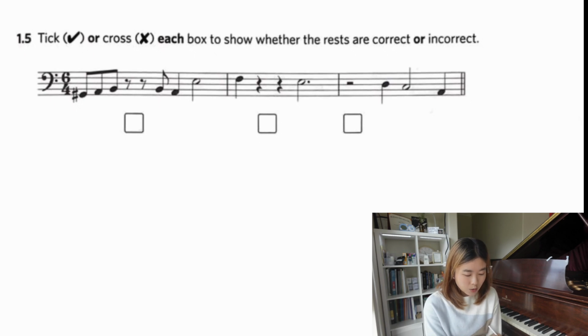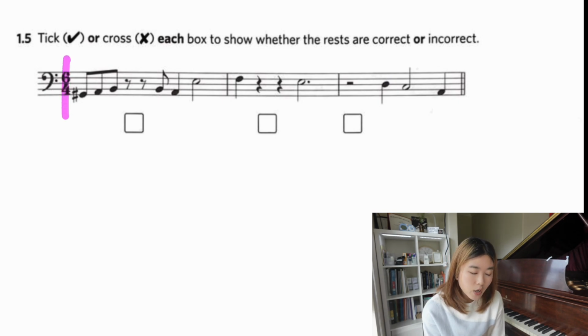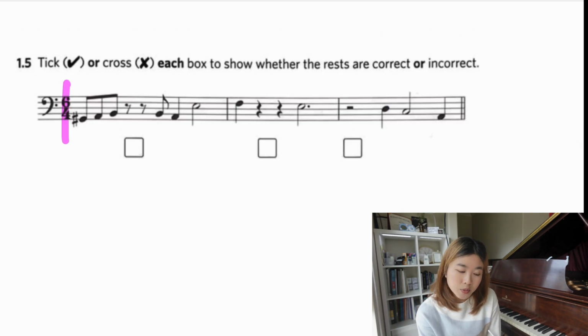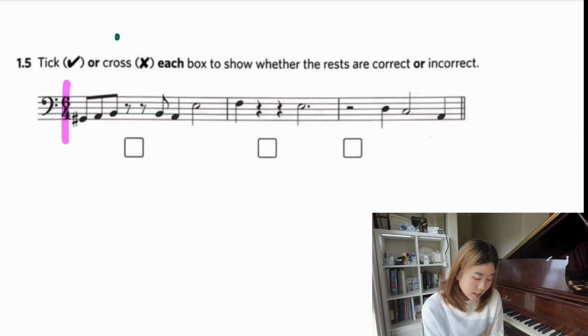Okay, last question in the rhythm sections, 1.5. Give a tick and cross each box to show whether the rest are correct or incorrect. So we have to take a look on the time signature very carefully again. 6/4, is that a compound time or simple time? That's a compound time. So 6/4, 1, 2, 3, 4, 5, 6.